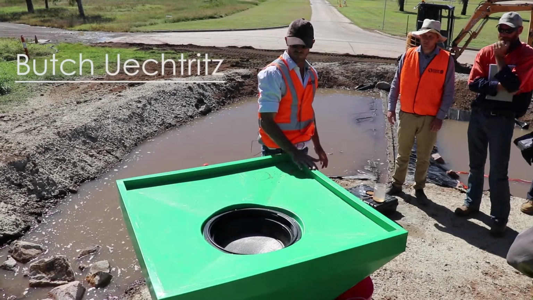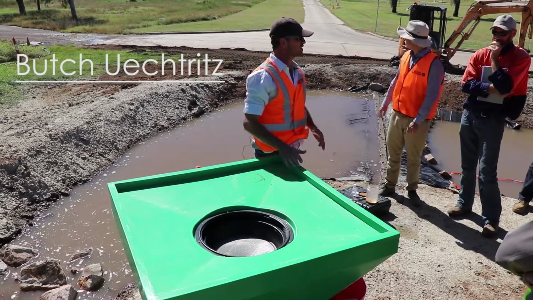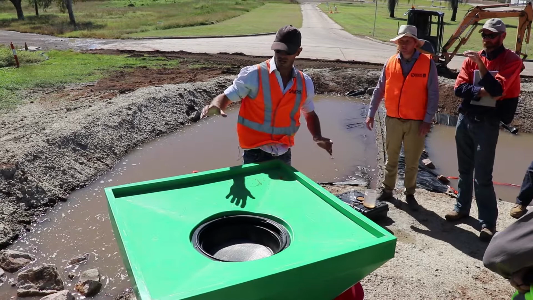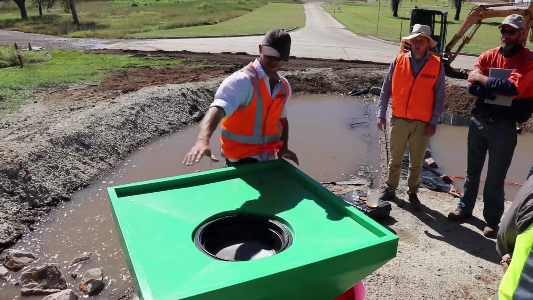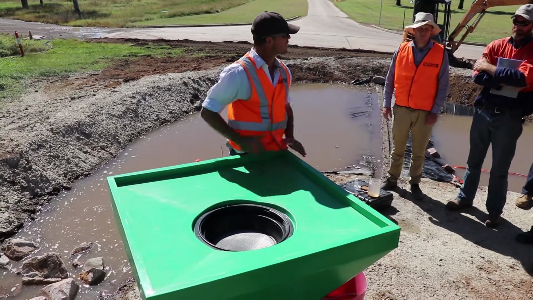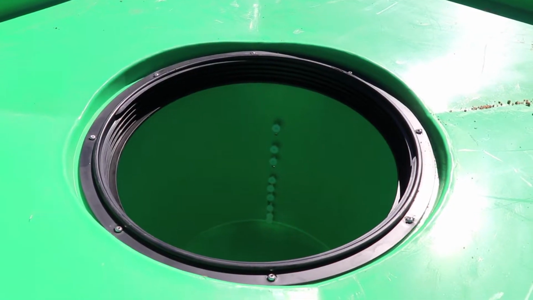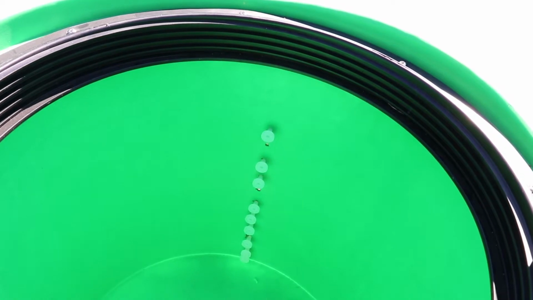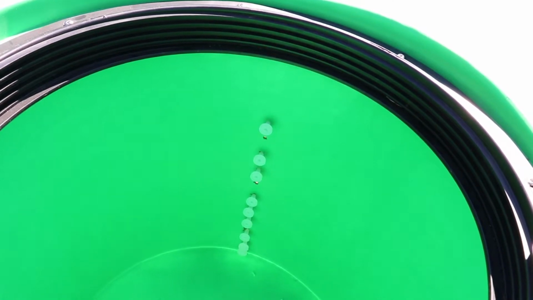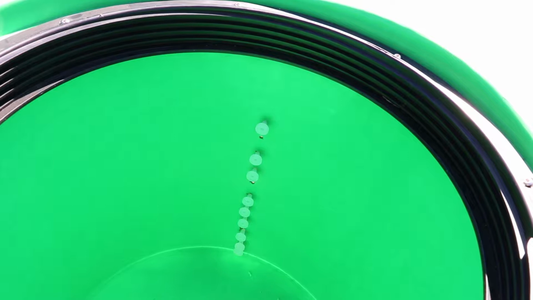Type of system is a rainfall activated displacement system. So how it works is we have a catch tray. So say this is a square metre. Inside this little reservoir here, there's multiple holes. As the rain collects on the catch tray, it fills up in here.